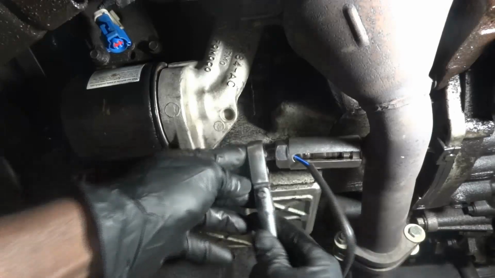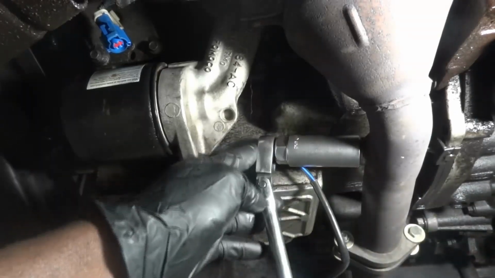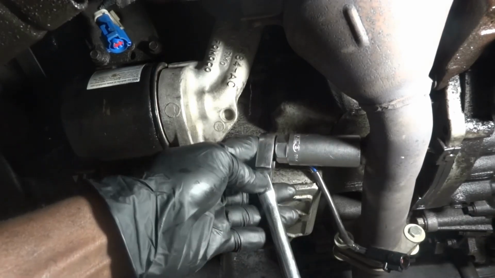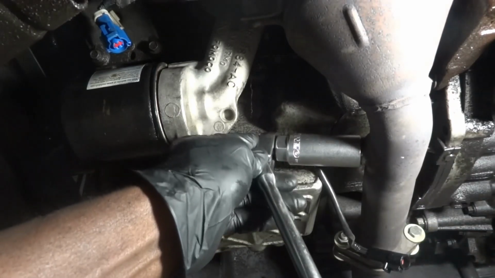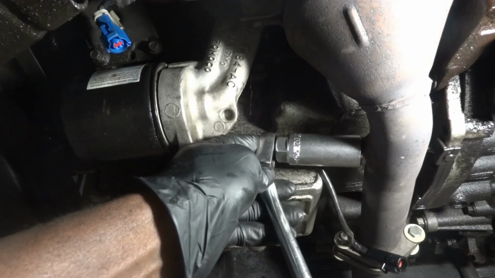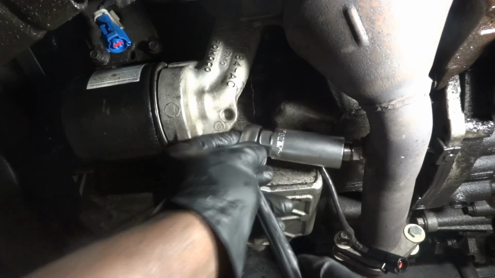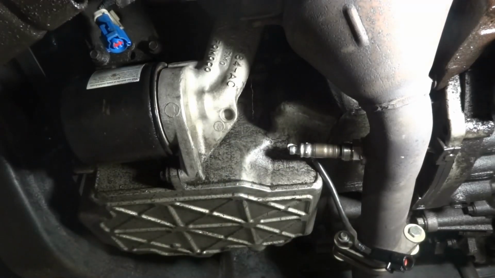So now we're going to tighten it. All right. So the O2 sensor is tightened.